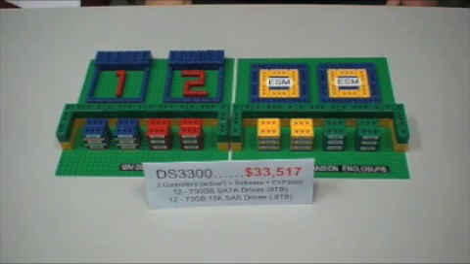So you make the call. $33,500 or $121,000 for an equivalent Equallogic system. Folks, there are differences between these systems, but the IBM DS3000 series is powerful, flexible, and very, very price efficient. Thank you for your time.